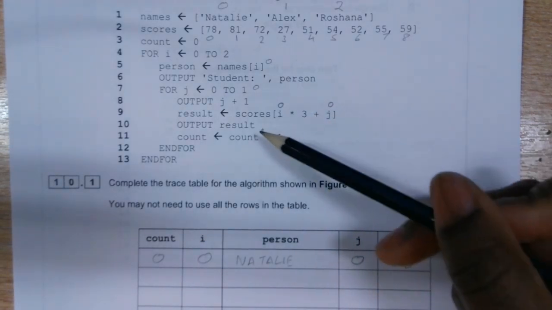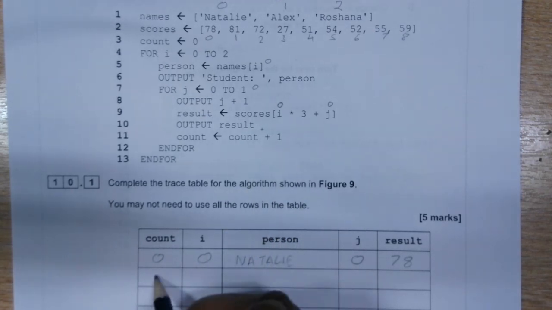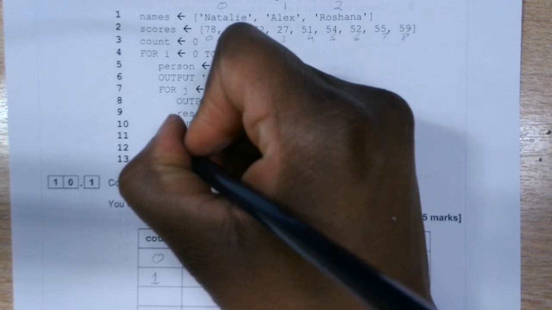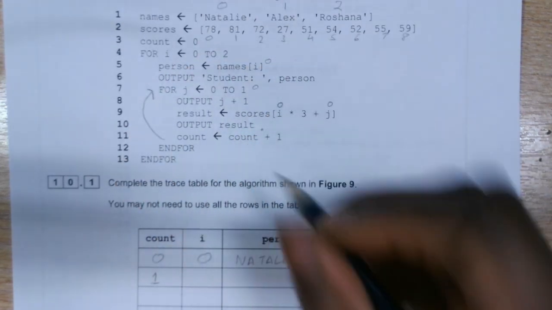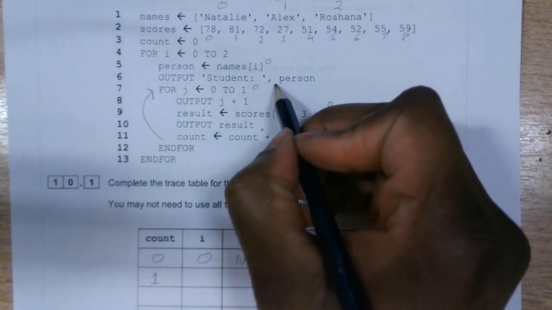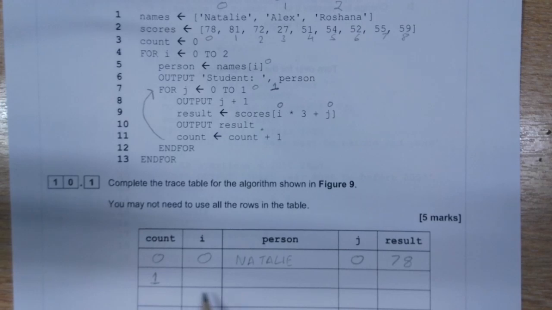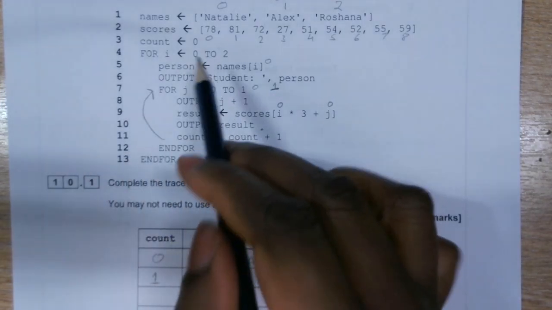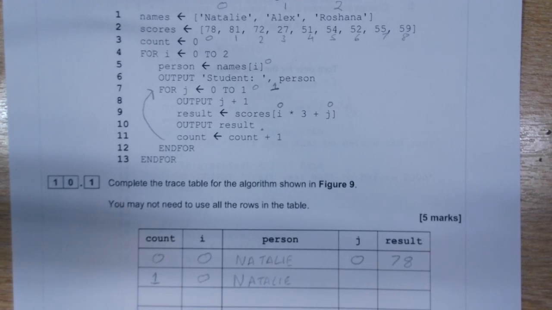You can see the count now becomes count plus 1. So that's 0 plus 1, making count 1. So we're going back round to the second for loop, because we have to finish off that loop before we go to the outer loop. So the value of J now goes up. Remember, the value of I and the value of person stays the same. So J now becomes 1.